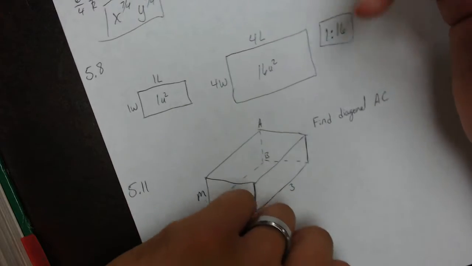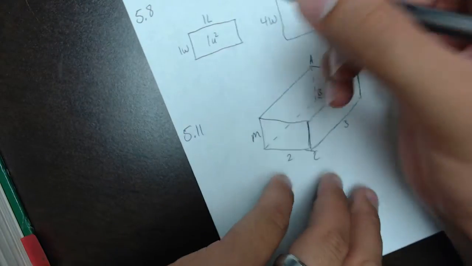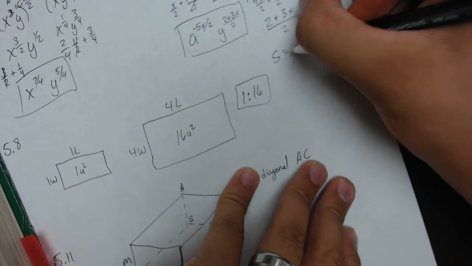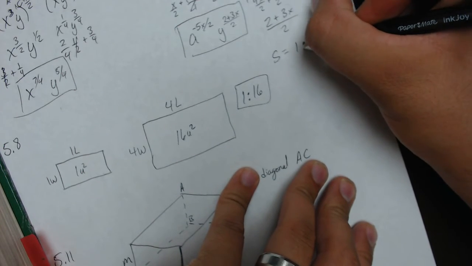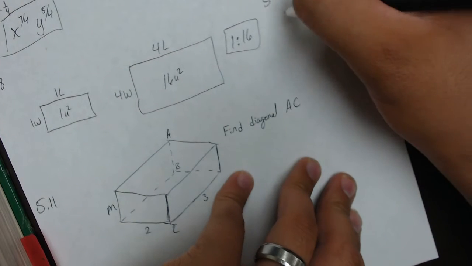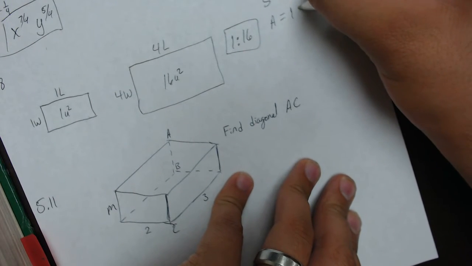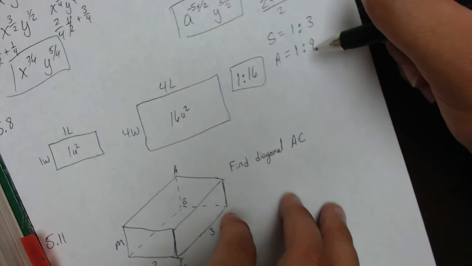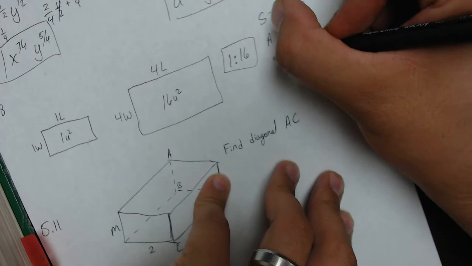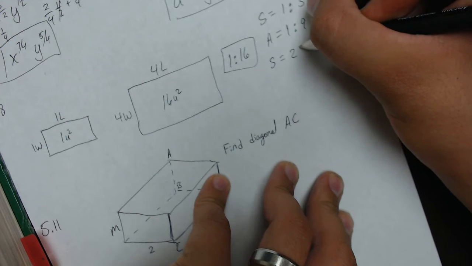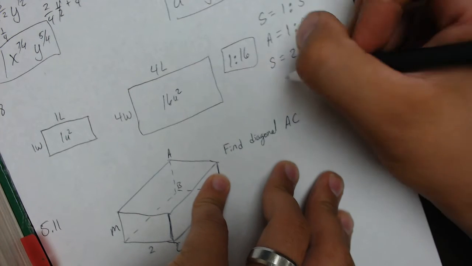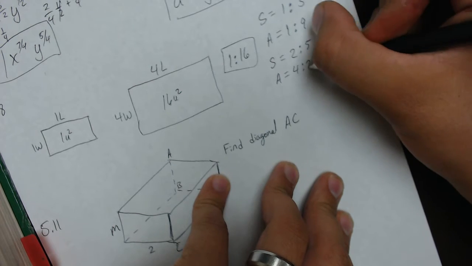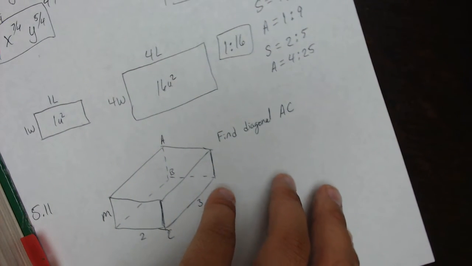So to do this without the drawing, we'll use another example. Let's say that the sides are in ratio of 1 to 3, well then I know right off the bat that the area would be in ratio of 1 to 9, because all I have to do is square the sides to get the area. And likewise, let's say we had sides in ratio of 2 to 5. The ratio of the areas would be 4 to 25. Is that making sense? Hopefully.